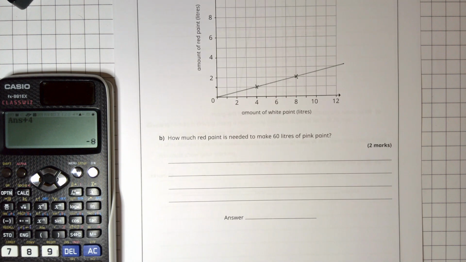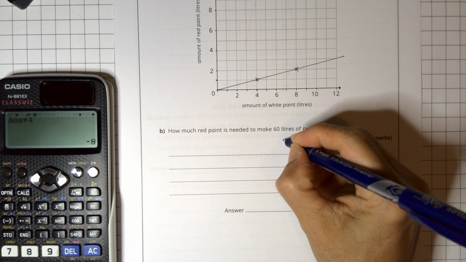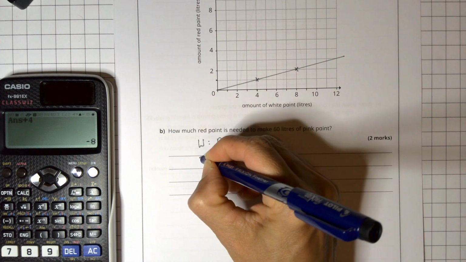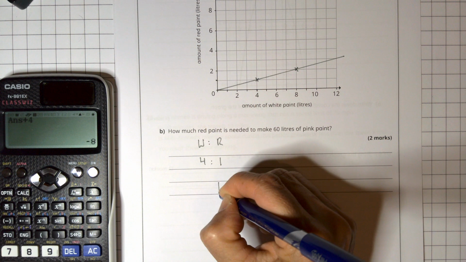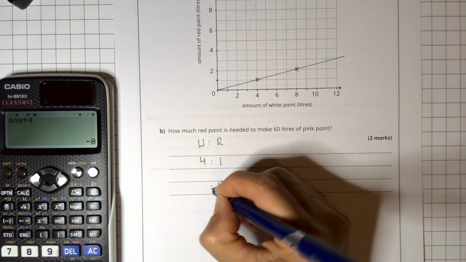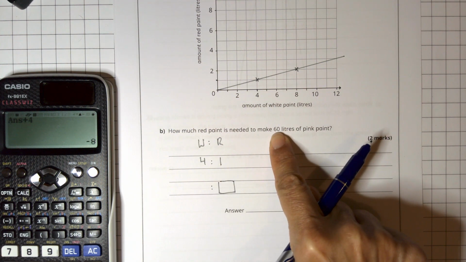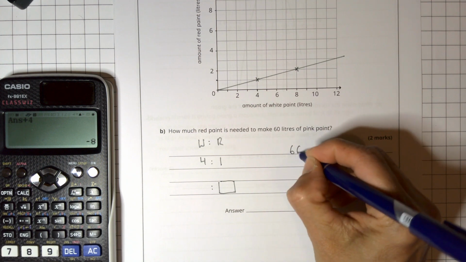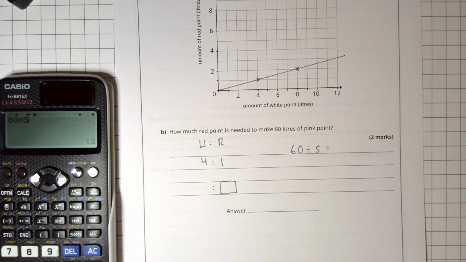How much red paint is needed to make 60 litres of pink paint? So in this case, what we want is, we know that the ratio white to red is 4 to 1, and we want to find out how much red paint is needed. Okay, so that's the question there. So we first of all, to find a total, here's a total 60, and so I'm going to take 60 and I'm going to split it into 5 parts. So 60 divided by 5 is 12.